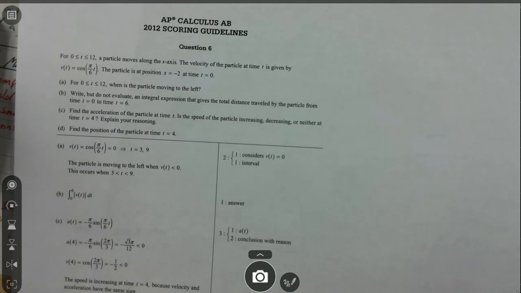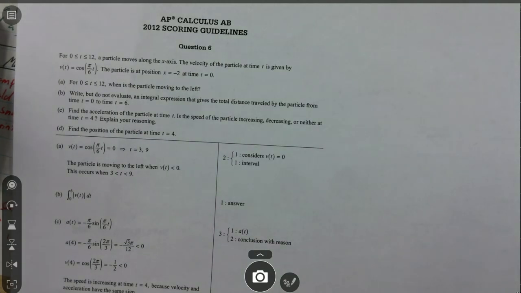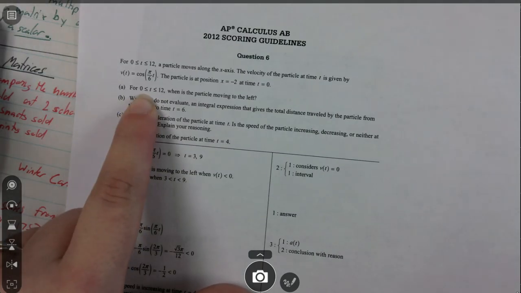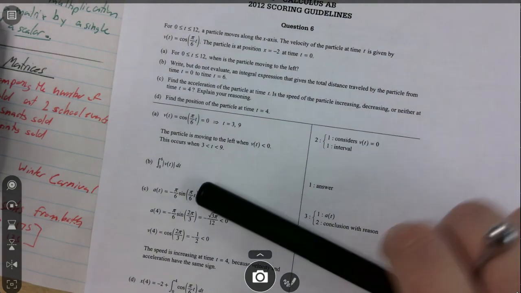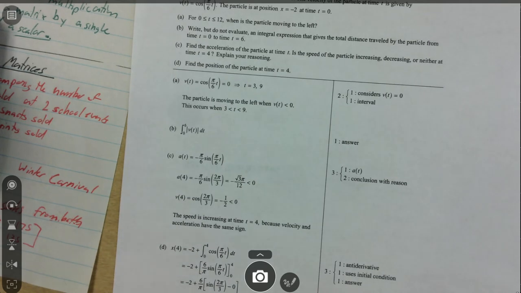Okay, from 0 to t of 12, a particle is moving along the x-axis. The velocity of the particle at time t is given by this equation. So we're talking about cosine. The particle is at position x equals -2 at time t equals 0. So we're starting at -2. For 0 to t of 12, when is the particle moving to the left? So it's moving to the left when v of t is less than 0, which occurs from less than 3, and greater than 3, and less than 9.